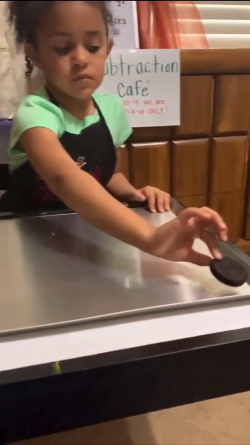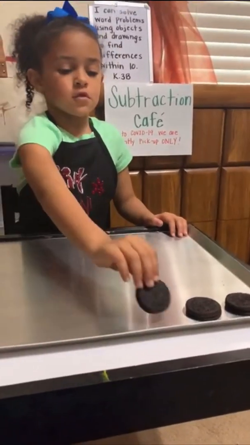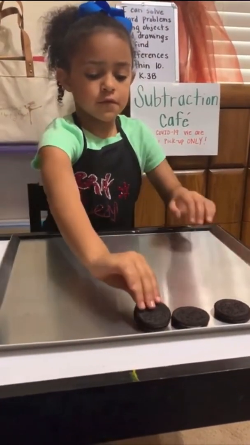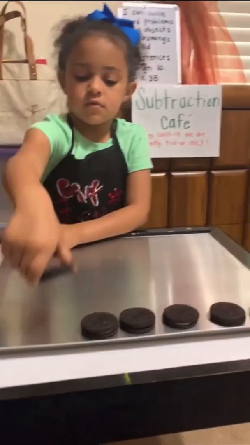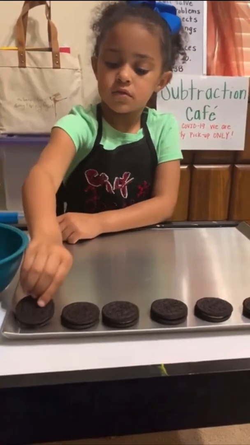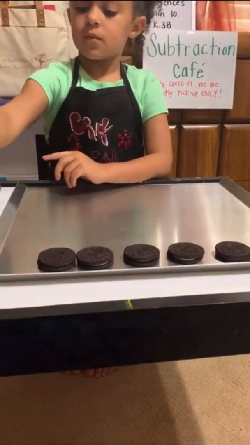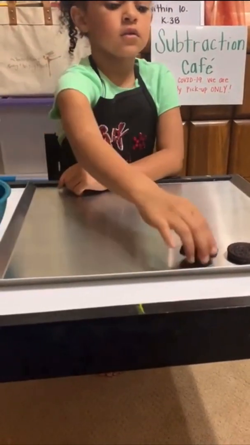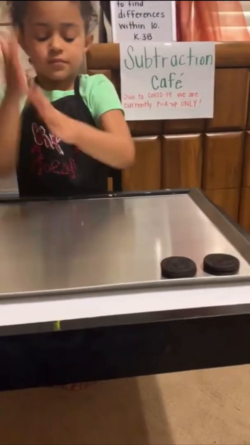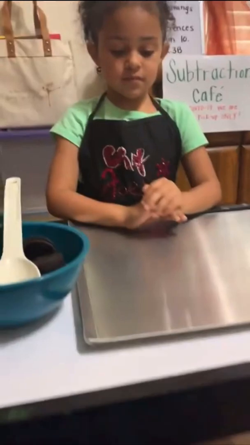She baked 7. 1, 2, 3, 4, 5, 6, 7. And then a customer came along and bought 5 of those cookies. 1, 2, 3, 4, 5. So how many cookies does Chef Jordan have left? 2 cookies. Okay, so we showed that with objects.